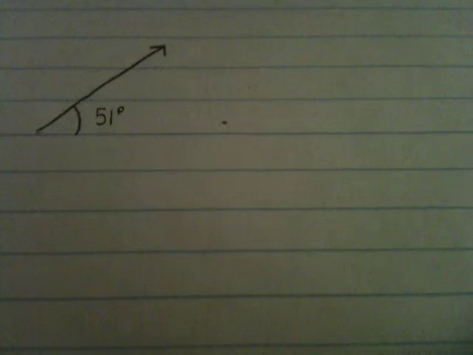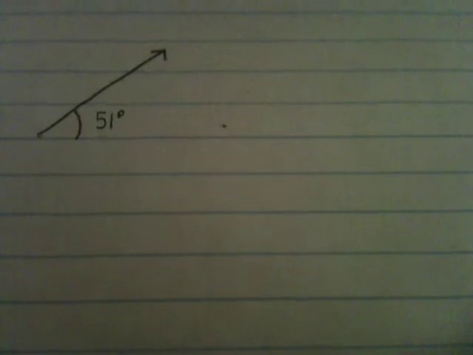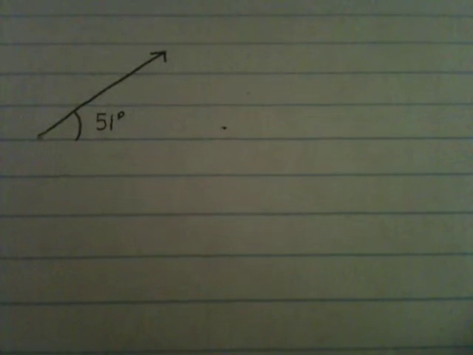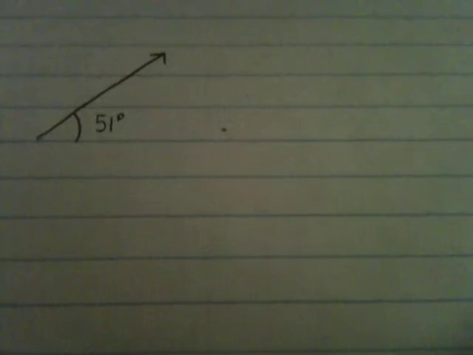This is number 1 in Concept 1 Vector Analysis. And the problem asks you to break the following vectors into their respective x and y components. Each vector has a magnitude of 25 newtons. So this vector has a magnitude of 25 newtons.